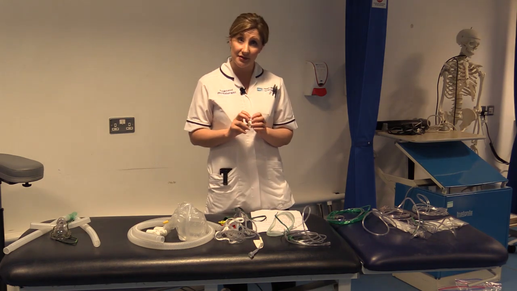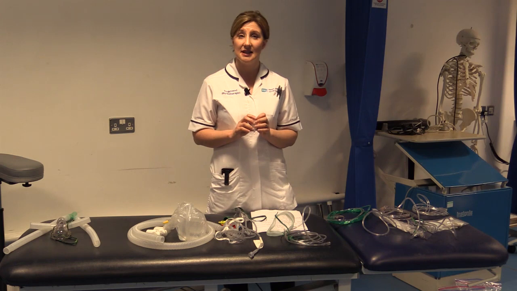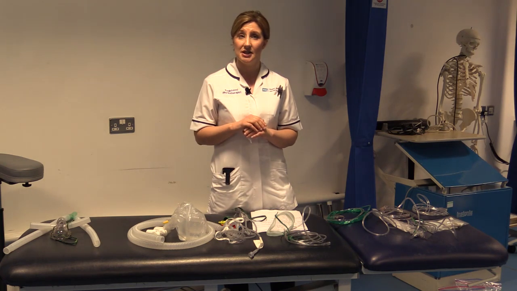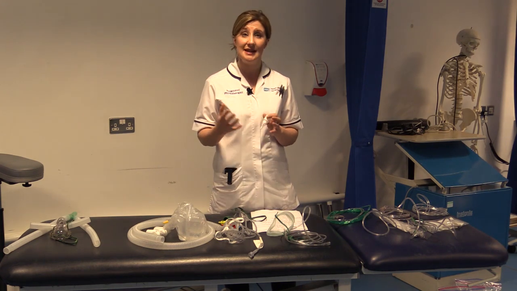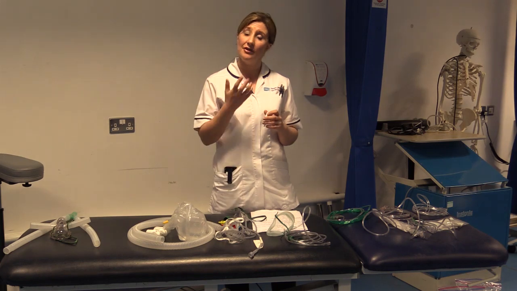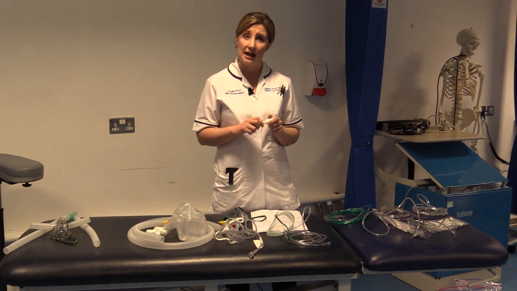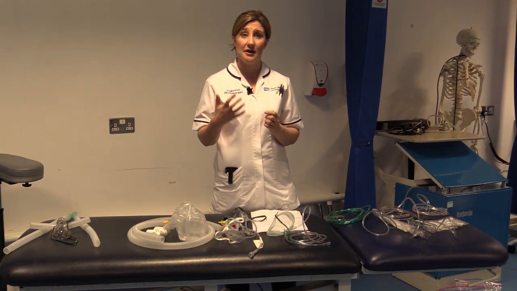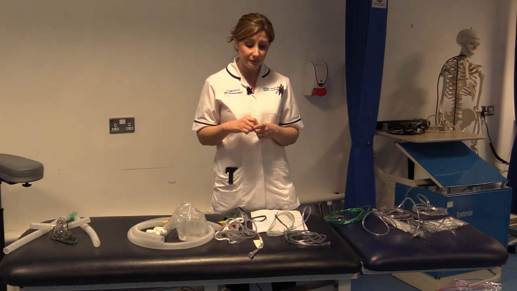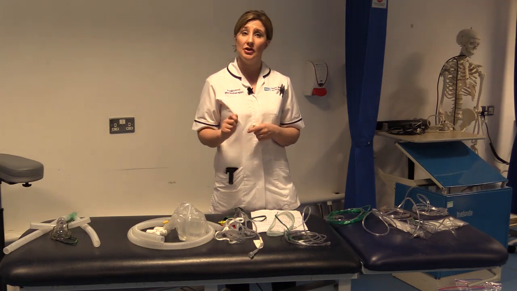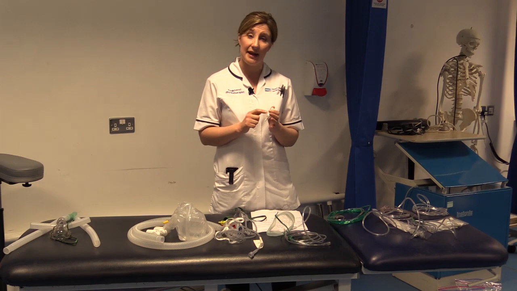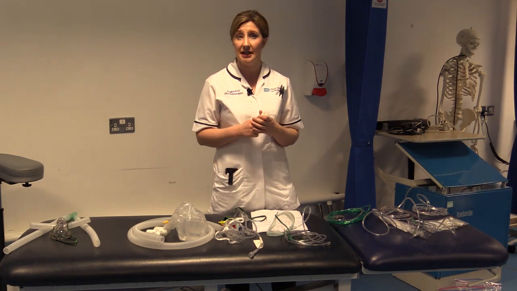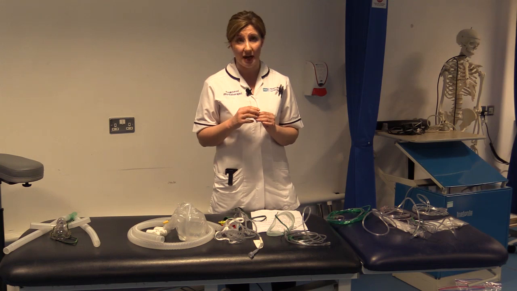If you increase the flow rate above 4 litres per minute, you won't go above 28%, but what you will do is increase the flow rate of oxygen and therefore help to decrease their work of breathing. And if you do have people who are experiencing increased work of breathing, their minute volume is up, you're going to want to increase the recommended flow rate there by at least 50% to give them a hand while still protecting them from over prescribing oxygen.